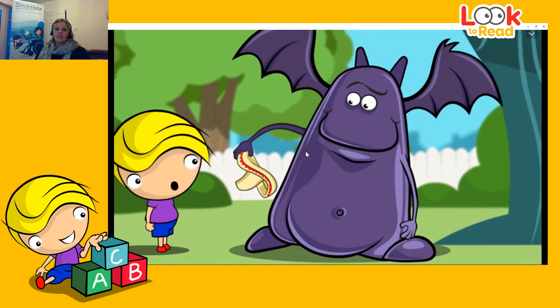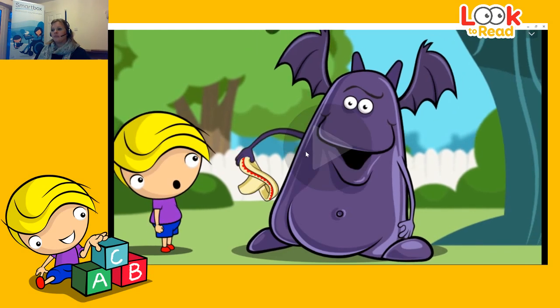So I've just clicked once on the screen while the animation is happening, because it might be at this point that you want to jump out and be able to chat to the reader and talk about the story. To reactivate the animation, you simply click again and it plays.